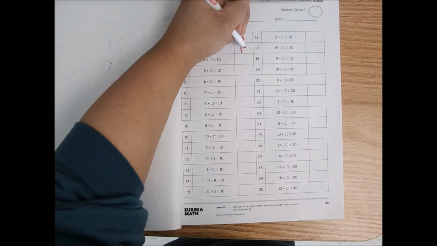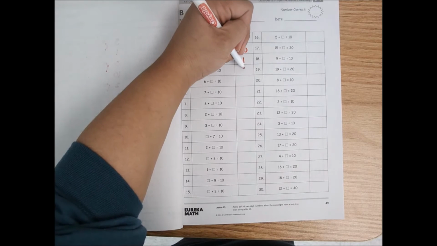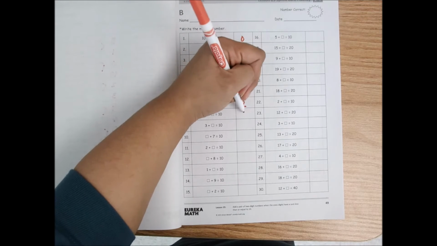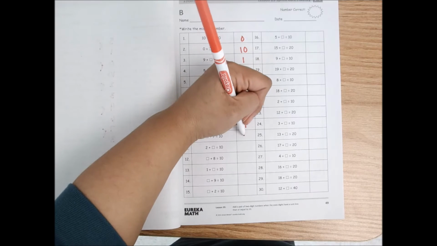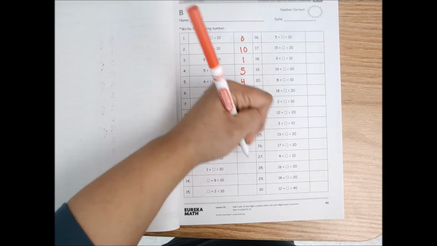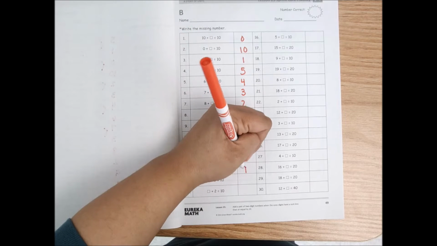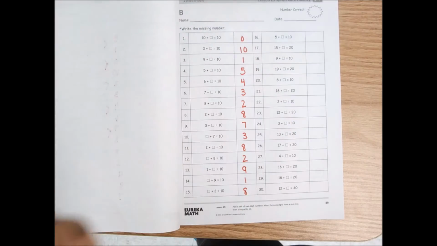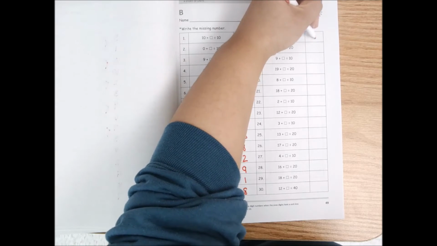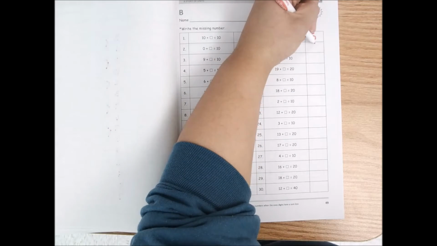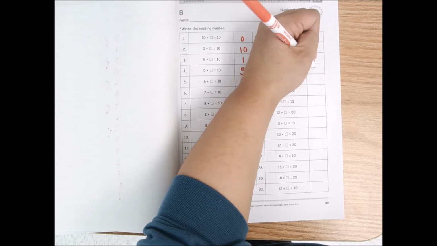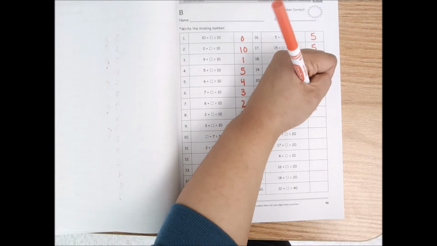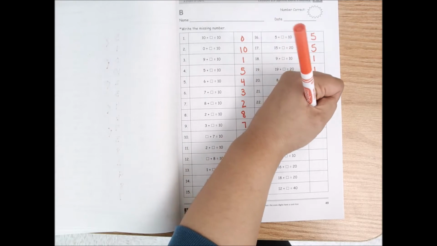0, 10, 1, 5, 4, 3, 2, 8, 7, 3, 8, 2, 9, 1, 8. Top of column 2, question number 16. 5 plus 5 is equal to 10. 5, 1, 1. 2, 2. 8, 8. 7, 7.